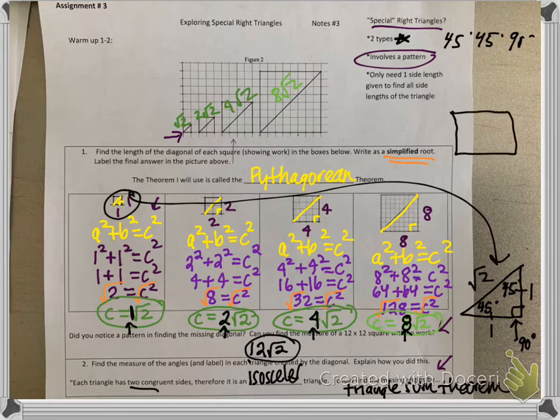If I give you a 10 by 10 and I ask you to find the missing hypotenuse, if you look at the pattern that we just explored, you don't even have to use the Pythagorean theorem. You can use the fact that the diagonal was always the side length of the square times the square root of 2. And we're also going to use this pattern to find a missing side length, even if you're only given one of the side lengths of the special right triangle.